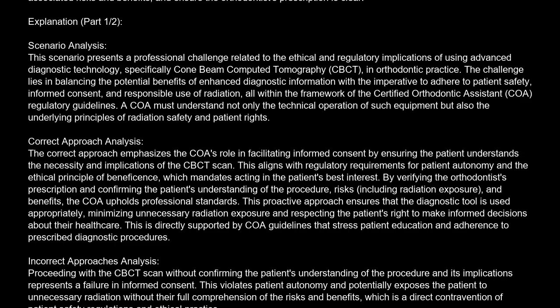By verifying the orthodontist's prescription and confirming the patient's understanding of the procedure, risks including radiation exposure, and benefits, the COA upholds professional standards. This proactive approach ensures that the diagnostic tool is used appropriately, minimizing unnecessary radiation exposure and respecting the patient's right to make informed decisions about their health care. This is directly supported by COA guidelines that stress patient education and adherence to prescribed diagnostic procedures.